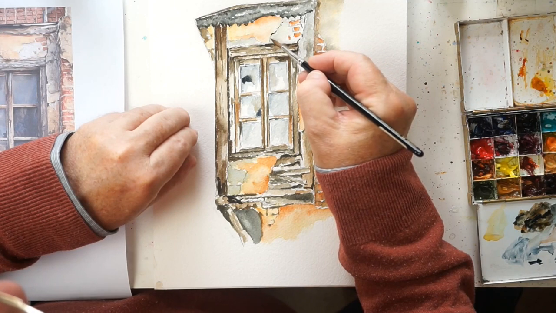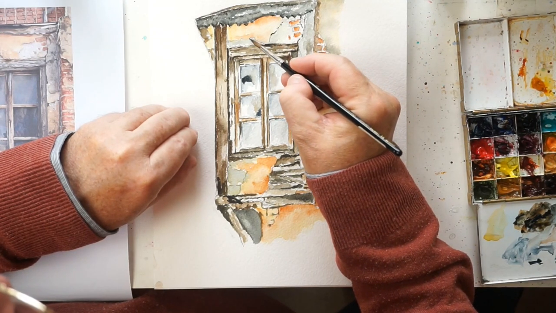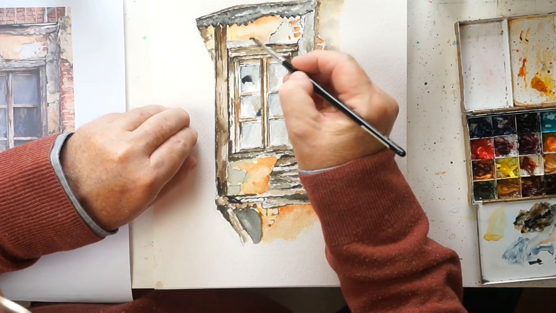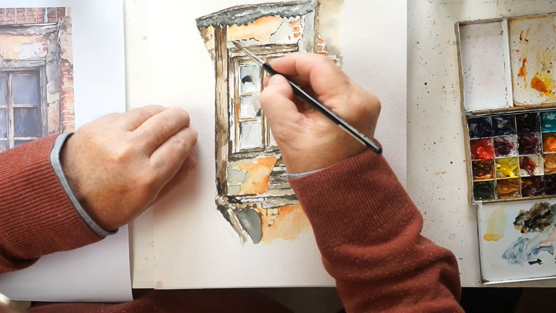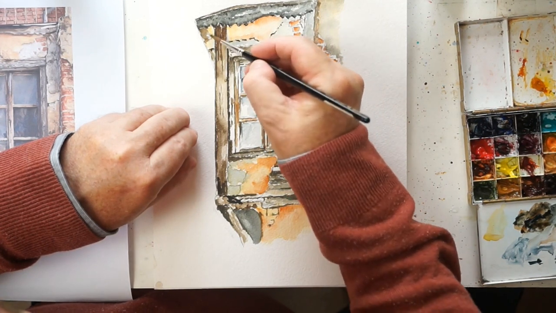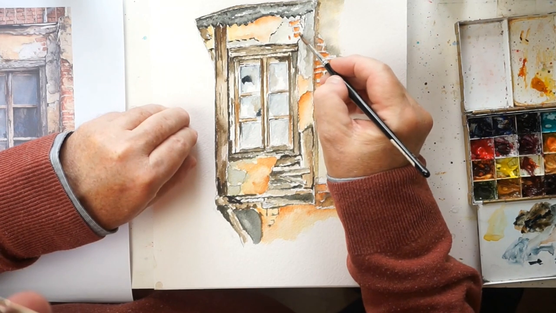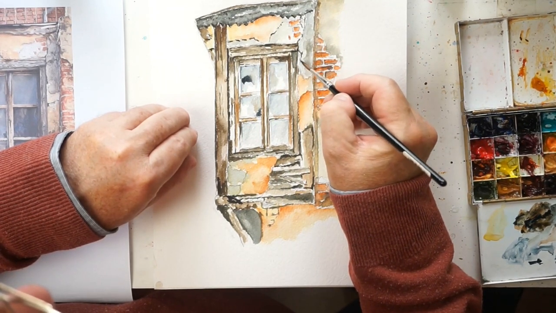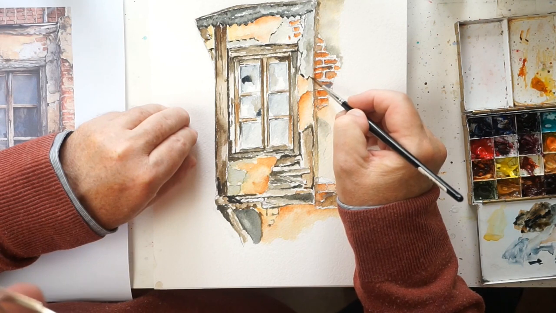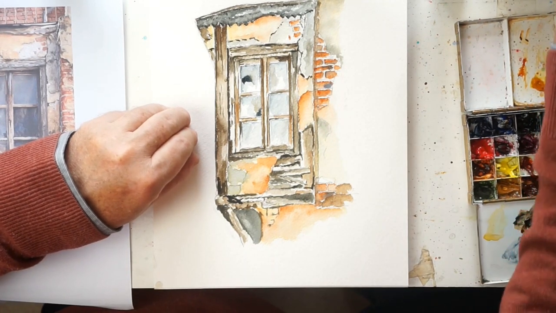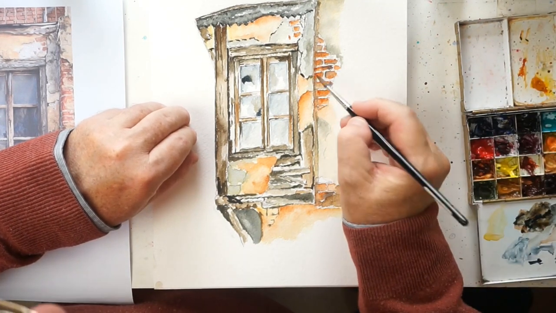Stop and start. Don't make it too dark. Perhaps making it just slightly too dark at the moment. So I can just knock that back with a bit of water. And just continue doing that.